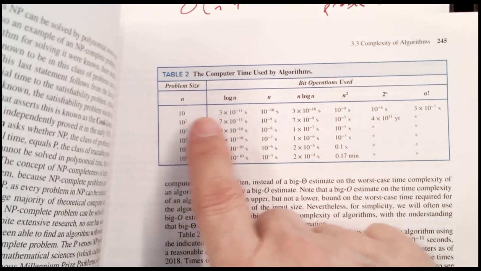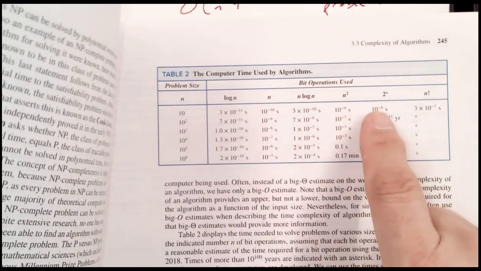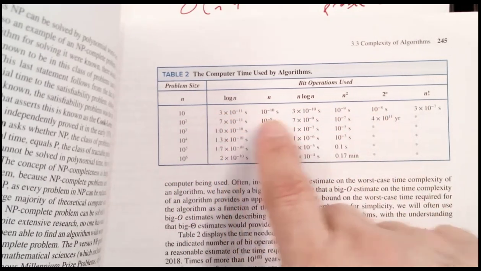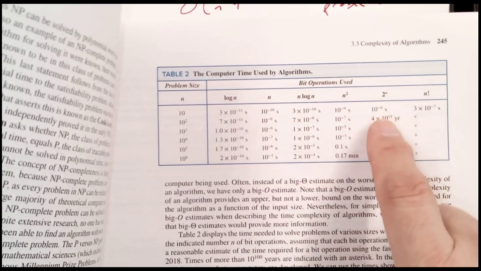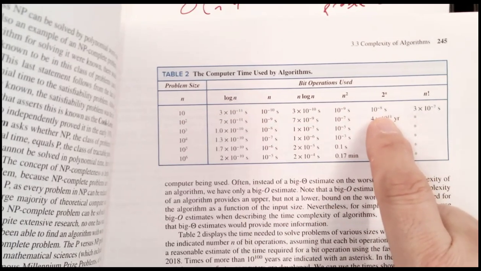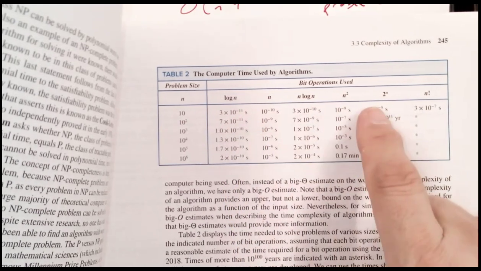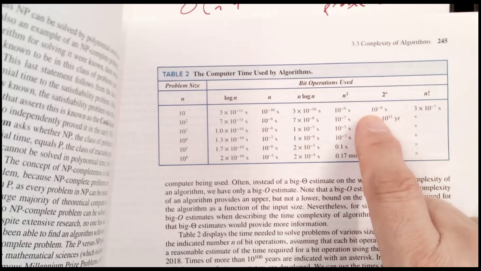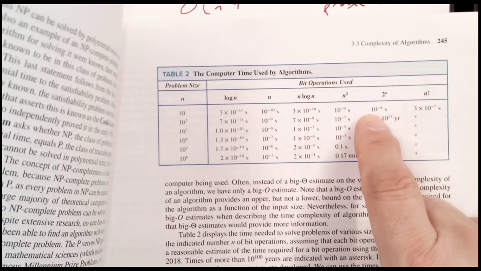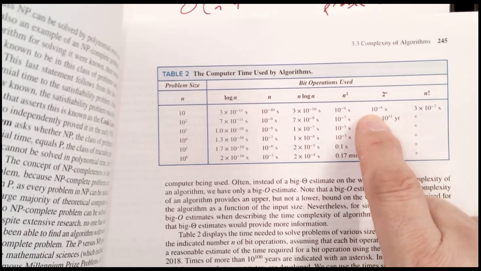If I go from log n to n squared, we went from 10 to the negative 11th, sorry, to 2 to the n, to 10 to the negative 8th. So I went from 3 trillionths of a second to 1 billionth of a second. Doesn't seem like a huge jump, does it?